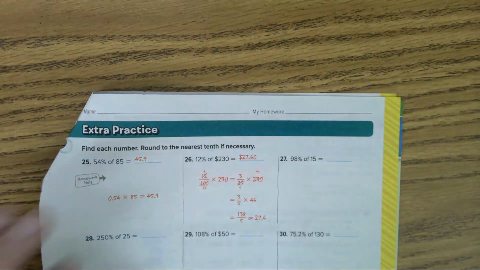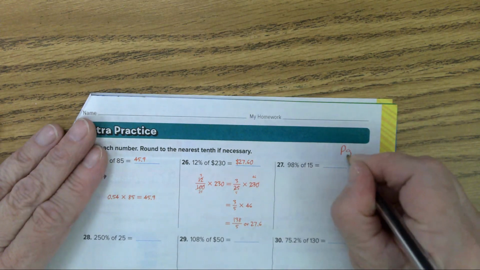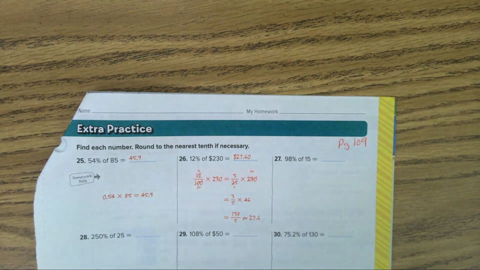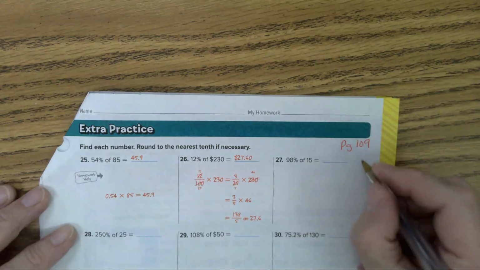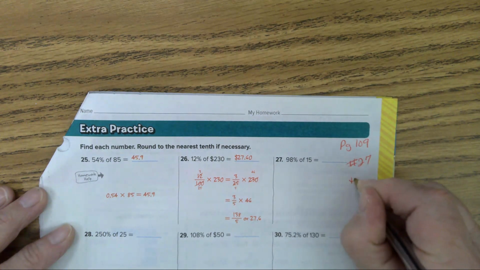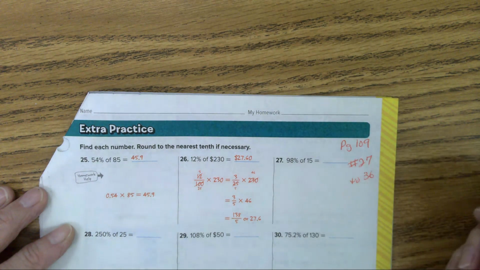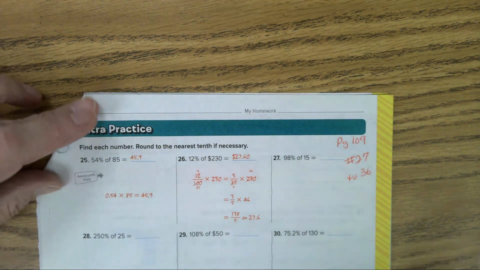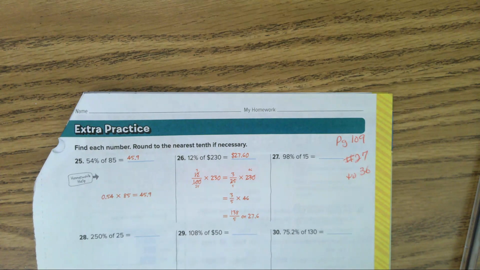On page 109, we're going to do 27 to 36, because 25 and 26 are already done for you. And that will be it.